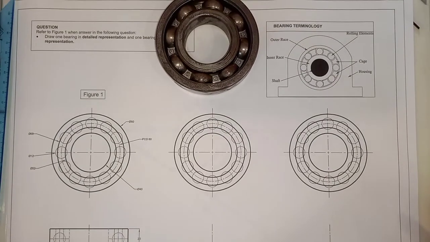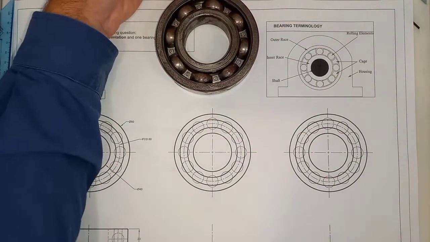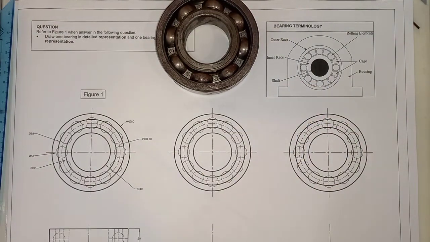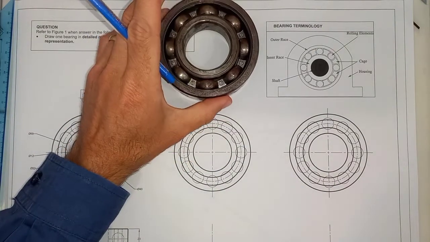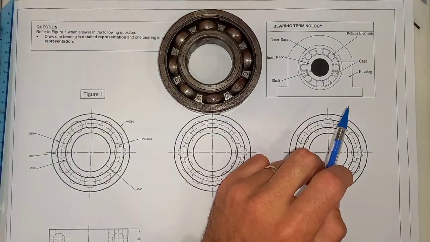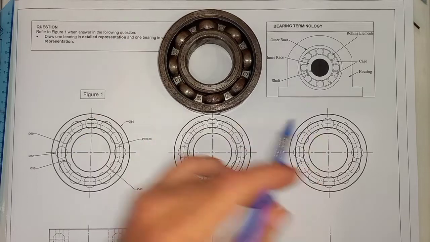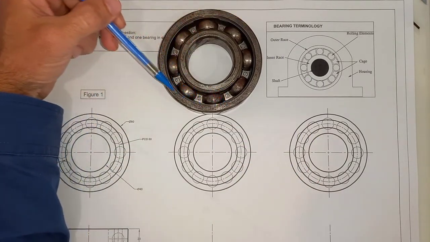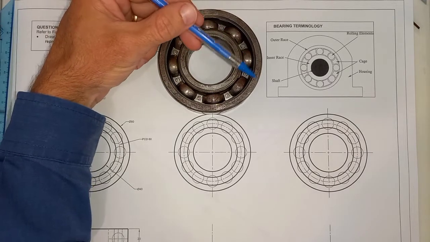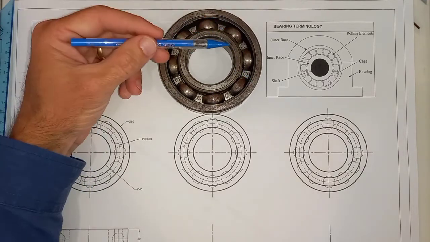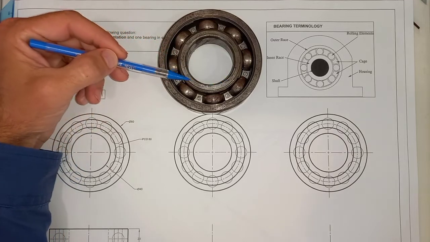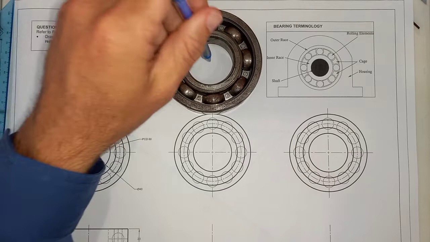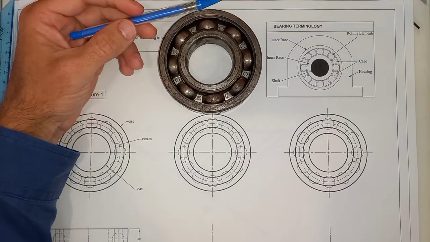I think it's very important to know the bearing terminology before you start drawing this. So I've included this little terminology on this drawing sheet here, and an actual real bearing, which I think is quite cool, so that we can see what's what. If we start from the outside, this portion of the bearing we call a race. This little flat face over here, we call a race, right? This inner diameter here, with the through hole where the shaft would sit, is called the inner race.